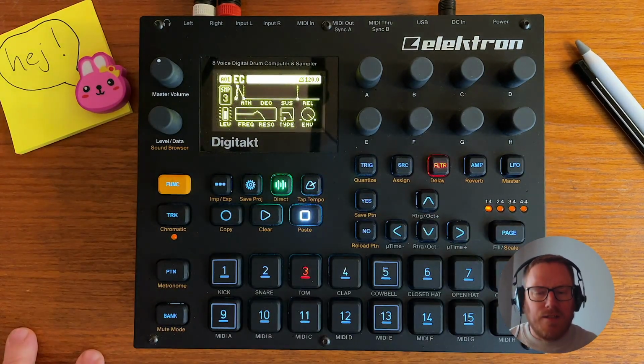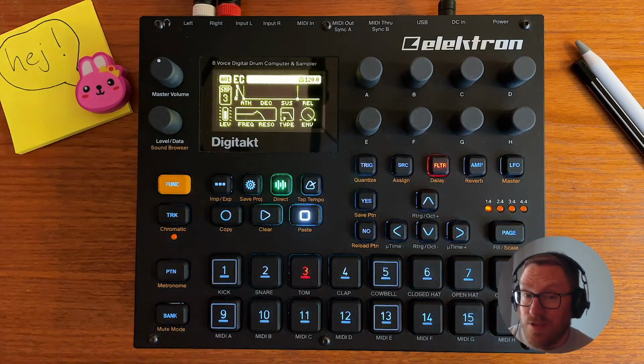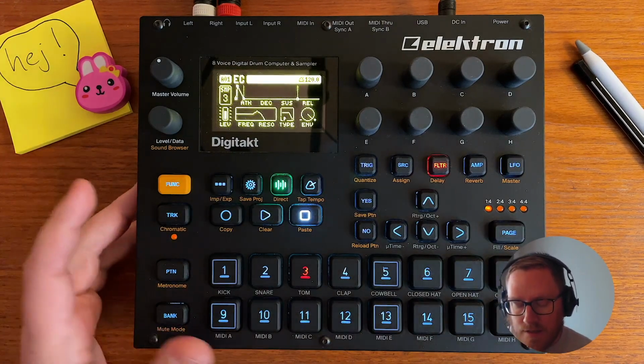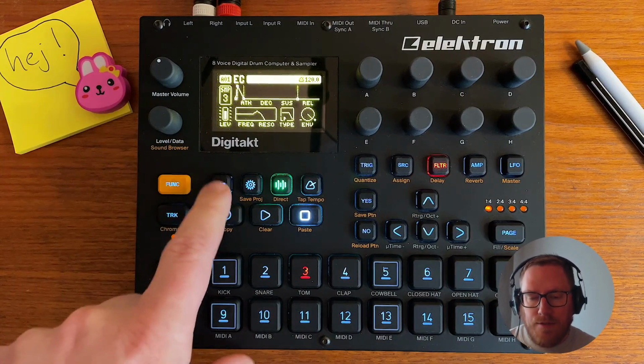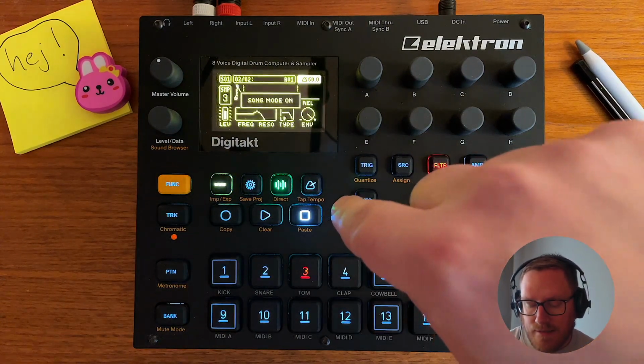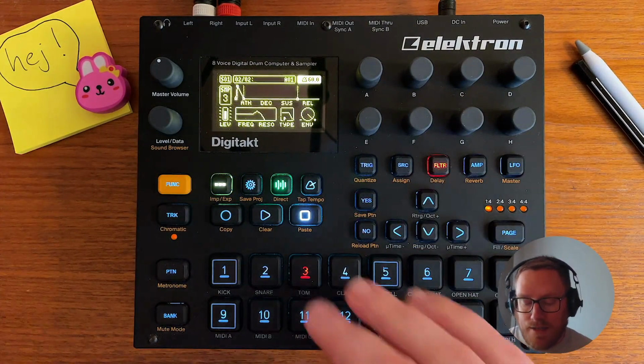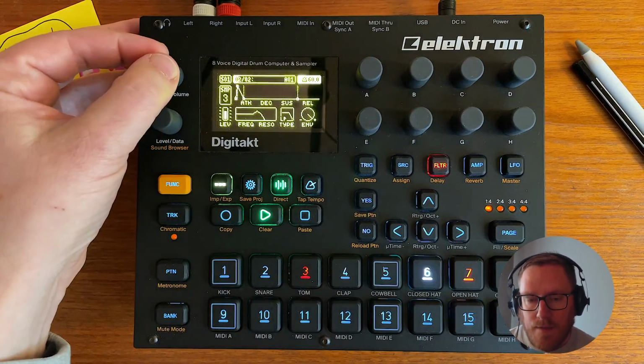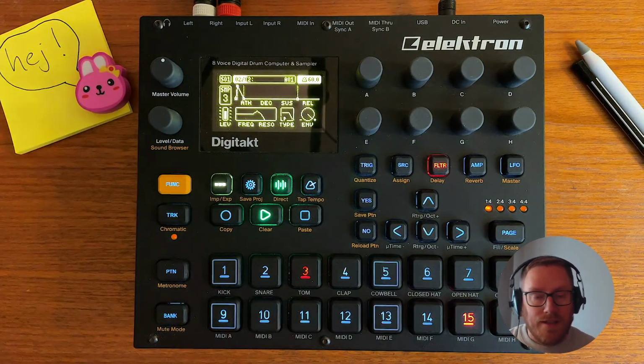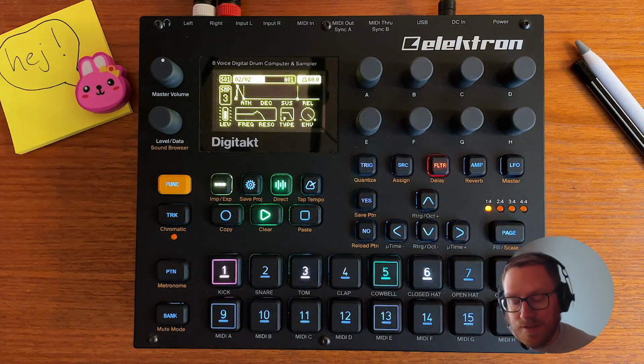Okay, so the last way to save stuff is actually the song mode, the new song mode that came recently. To go into song mode, you press the three bars over here and you press yes. And now I have already pre-made a song. It consists of the same pattern going at 120 BPM, then it goes down to 60 BPM.